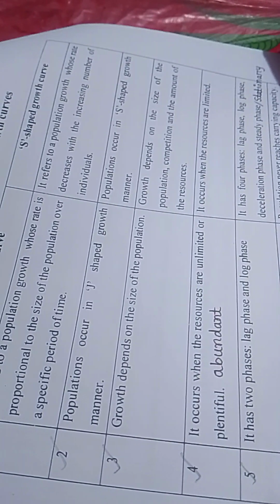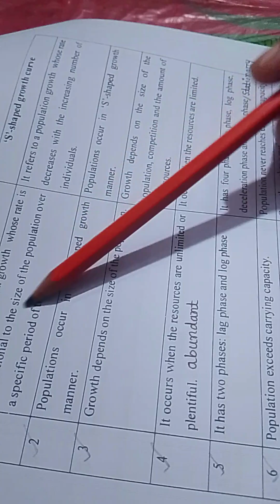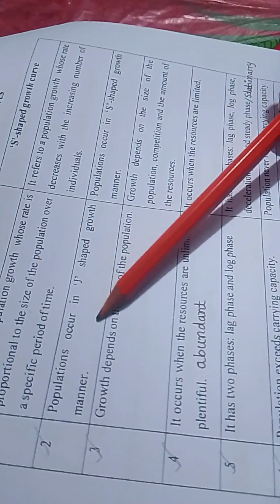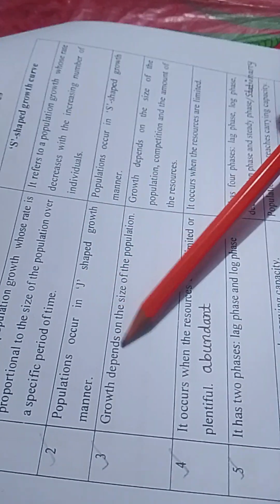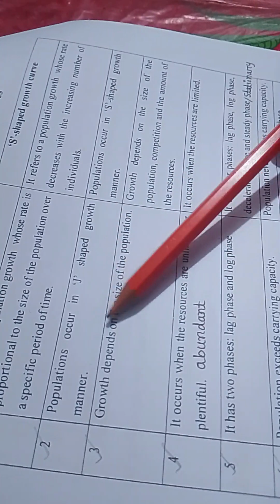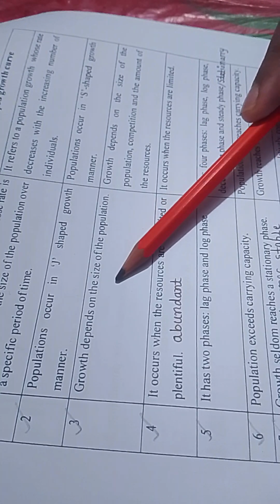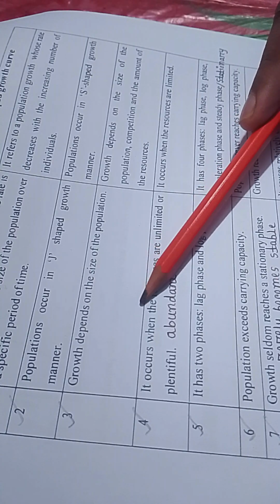Difference between Z-shape and S-shape growth curve. J-shape growth curve refers to population growth whose rate is proportional to the size of the population over a specific period of time. S-shape refers to population growth whose rate decreases with the increasing number of individuals. Population occurs in Z-shape. Population occurs in S-shape growth manner.